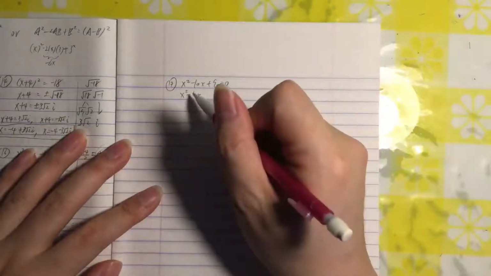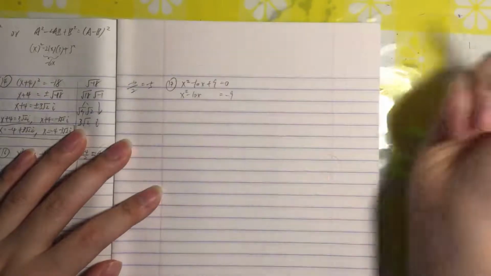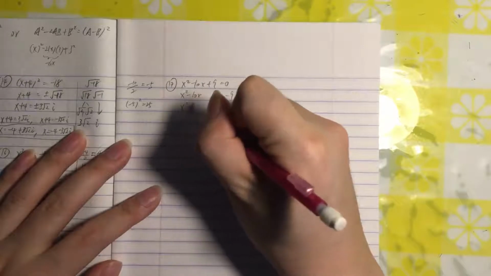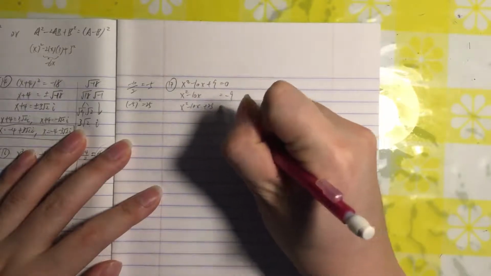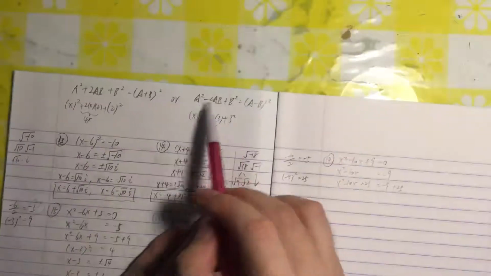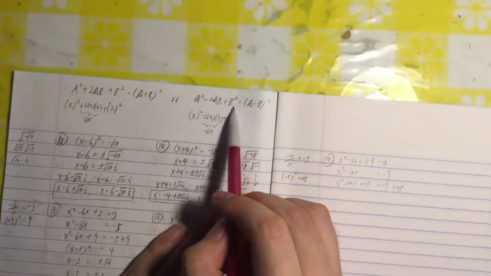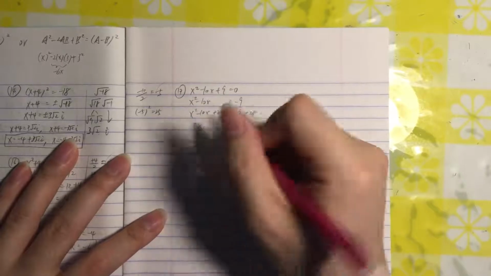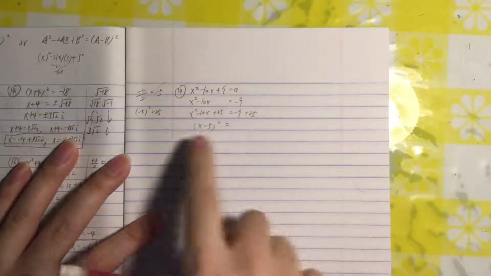Next, try to complete the square on the left side. So on the left side, take the middle number, negative 10, divide by 2, I get negative 5. And then take negative 5 squared, that's 25. Add 25 to both sides, to the left side and right side. If I add 25 to the left side, then the left side matches the perfect square trinomial a squared minus 2ab plus b squared. So since it matches the perfect square trinomial, I can write it as x minus 5 squared. That's how we factor the left side.